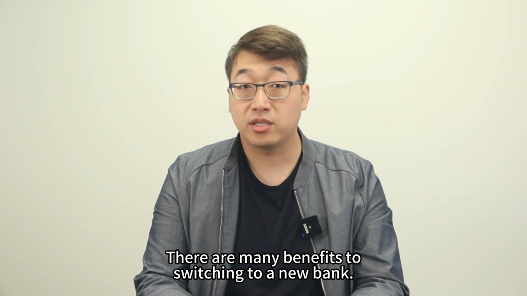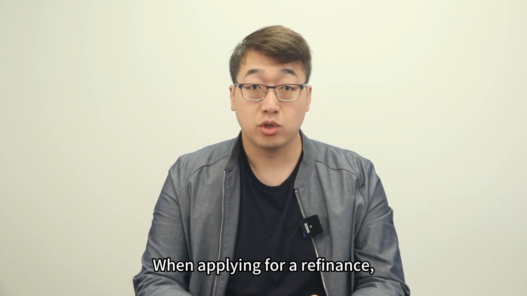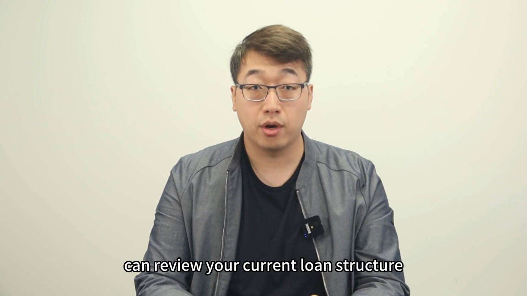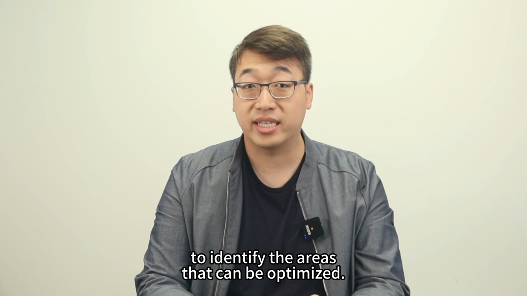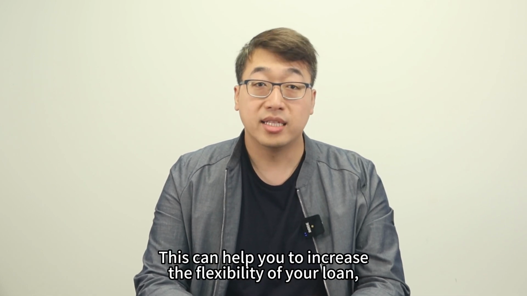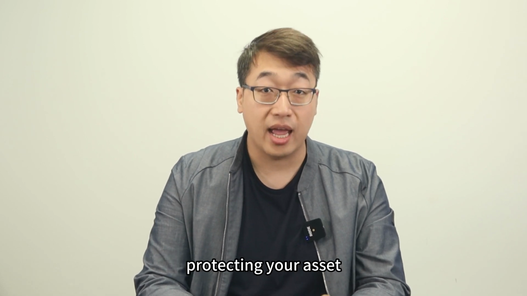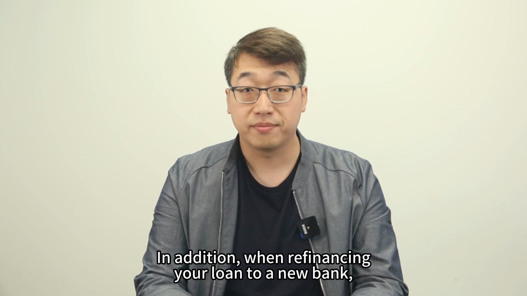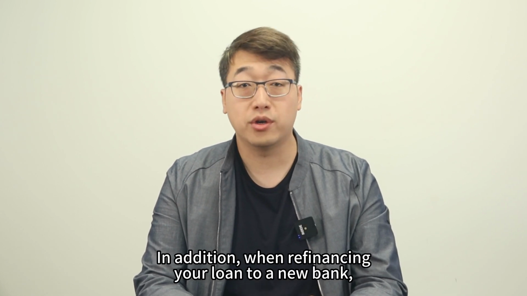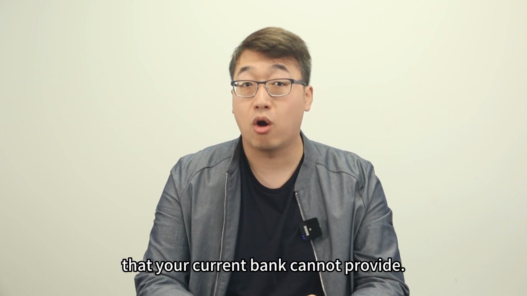There are many benefits to switching to a new bank. When applying for a refinance, your mortgage advisor can review your current loan structure and conduct a full financial health check to identify the areas that can be optimized. This can help you to increase the flexibility of your loan, protecting your assets and reducing the bank's control over all your assets. In addition, when refinancing your loan to a new bank, you may also receive a cash rebate that your current bank cannot provide.